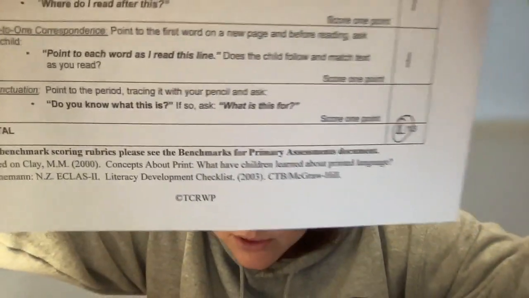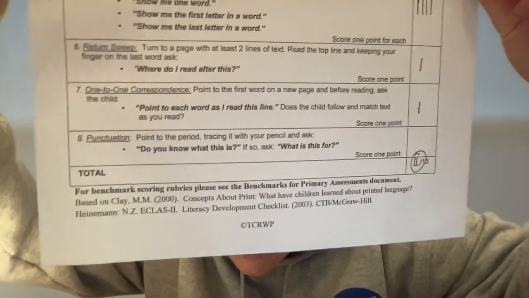He was able to show me with his finger. He knew to turn the page. He had no issues with that. He could show me a letter, a word, the first letter of a word, and the last letter. And then the only other thing I did not mark him for was punctuation. He was not sure what the period was at the end, so his final score was 11 out of 13.